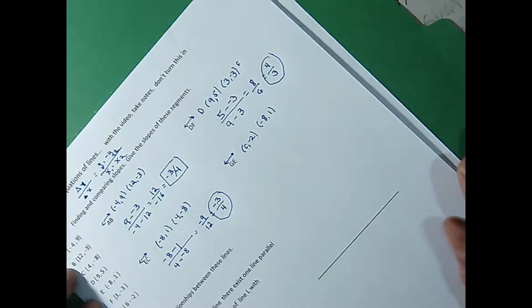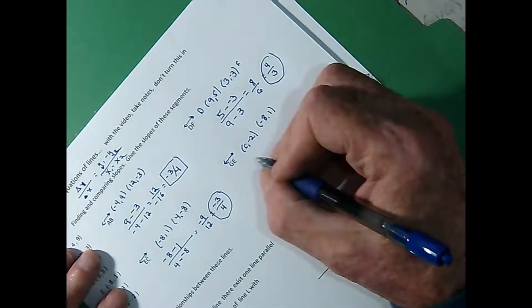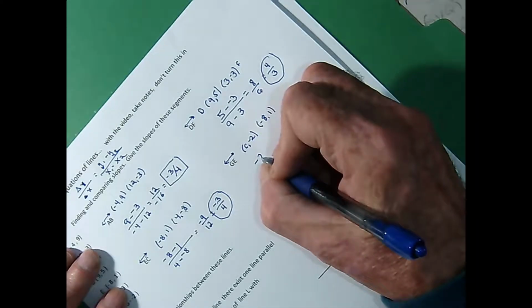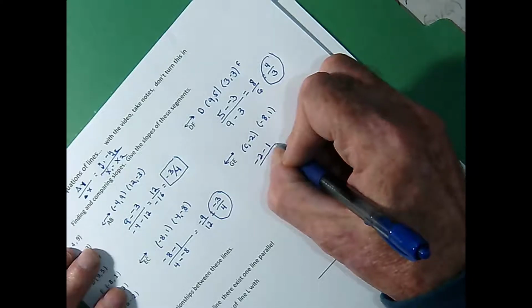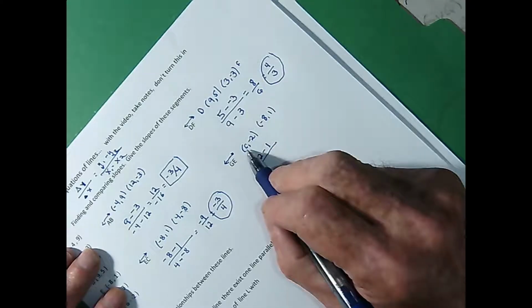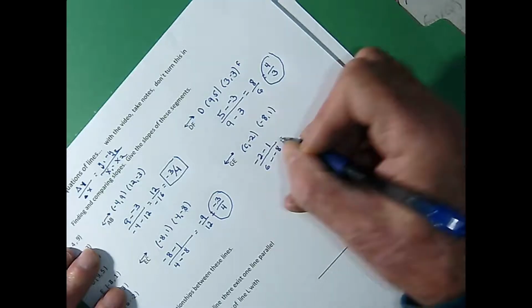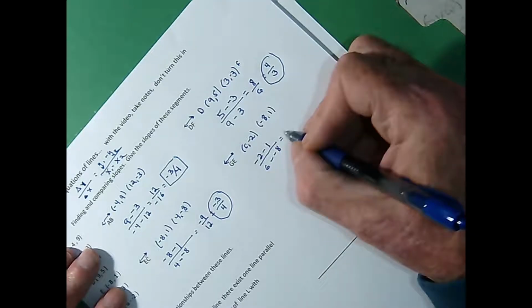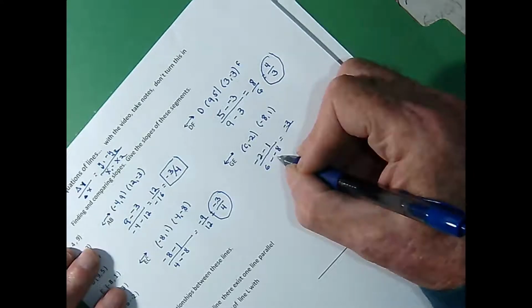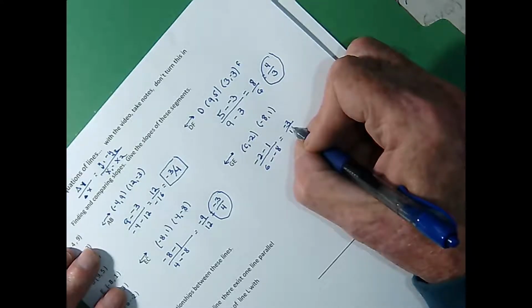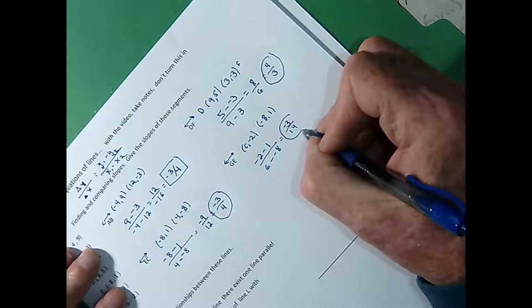Pause the video, get that slope, and I'm going to do it right after you. Y coordinate negative 2 minus y coordinate 1. X coordinate positive 6 minus x coordinate negative 8. That gives me a negative 3 over a positive 14. And I can't reduce that fraction. I'm just going to leave it that way.